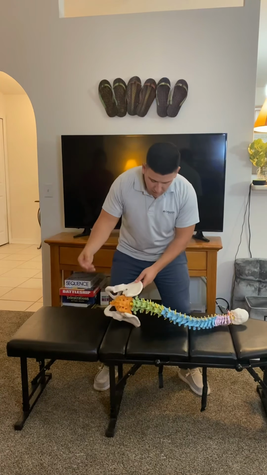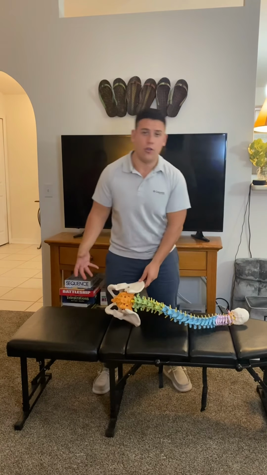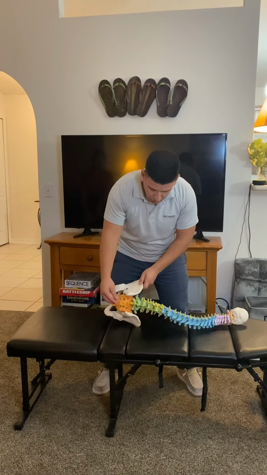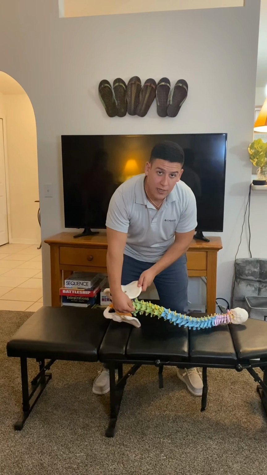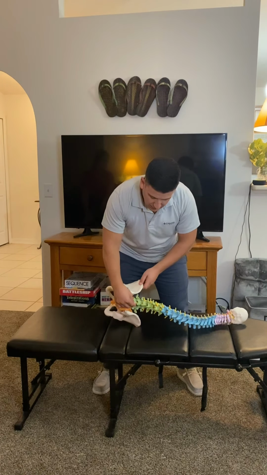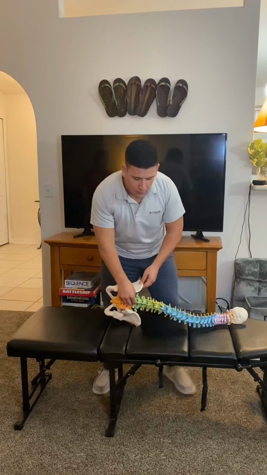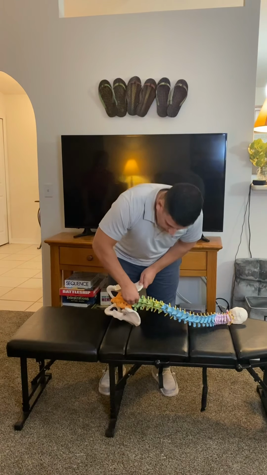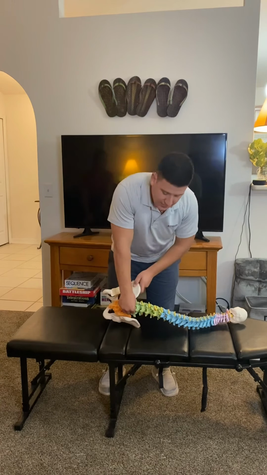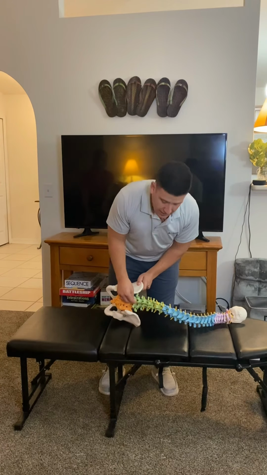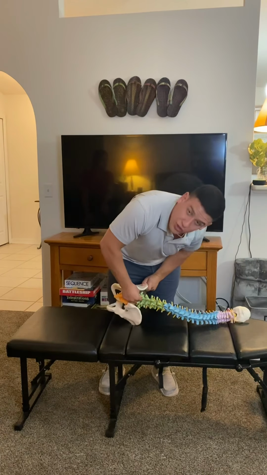Now that we have it, we're going to keep our leg up here, and I'll show you better when I have a patient. But what we're doing is grabbing this spinous right here, leaning the patient this way, rocking our body over, and sending it through the joint. It's not a pull this way, it's a finger push into the joint.